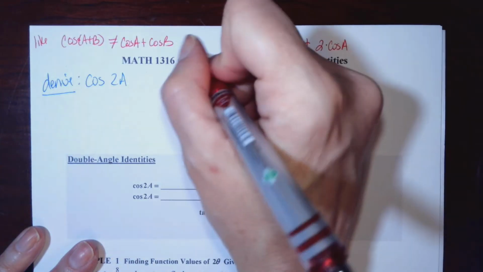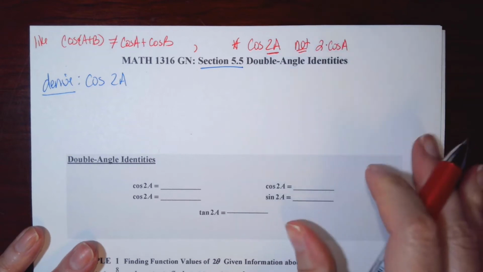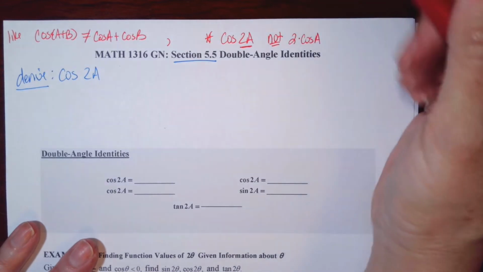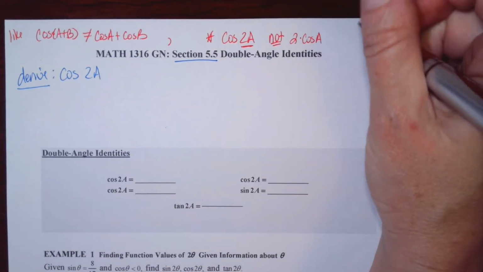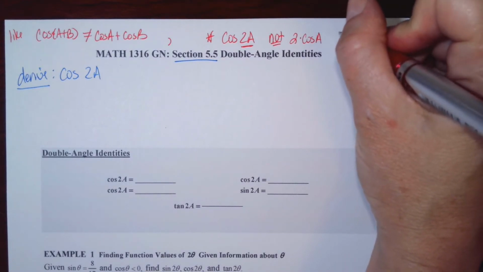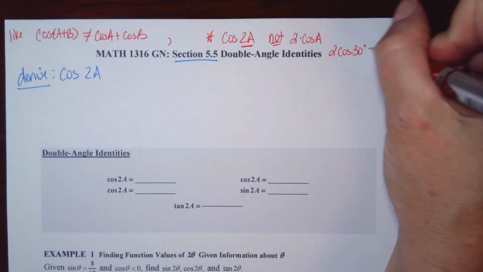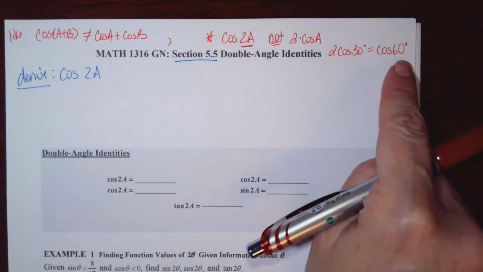Just like that is the case, cosine of 2a is not the same thing as 2 times the cosine a. If that were true, 2 times the cosine of 30 degrees would be equal to the cosine of 60 degrees, because 2 times 30 is 60, right?